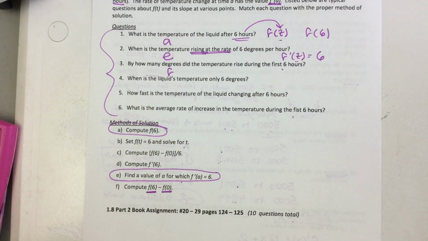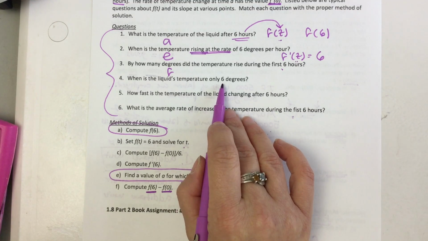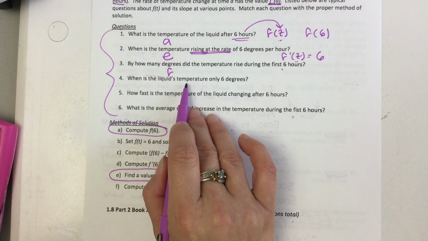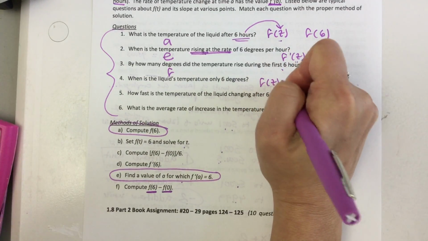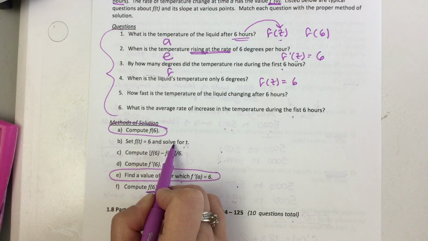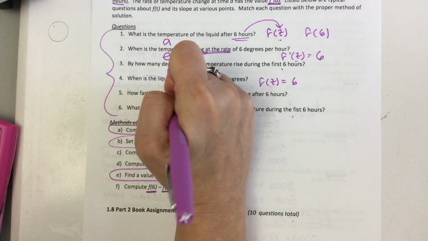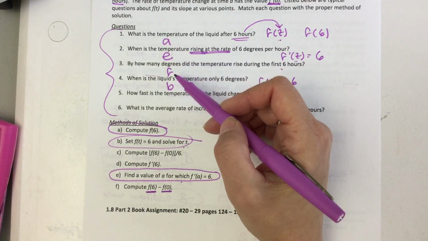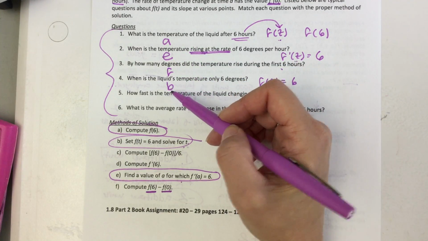When is the liquid's temperature only 6 degrees? Okay, so when is the temperature, not looking at the derivative, when is the temperature solving for T? When is it 6? So set F of T equal to 6, solve for T. That is B. Guys, we're getting down there. Okay, so we have A, E, F, and B done.